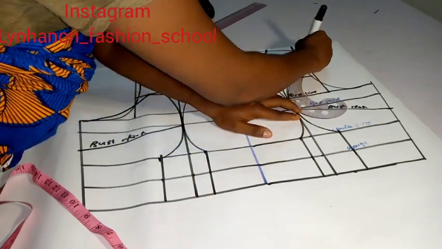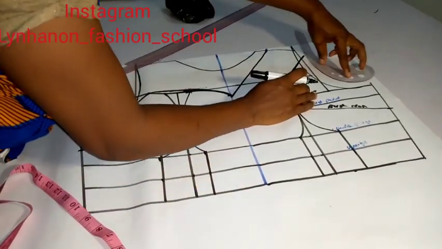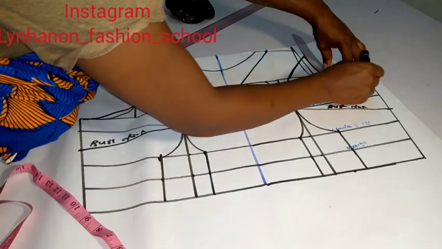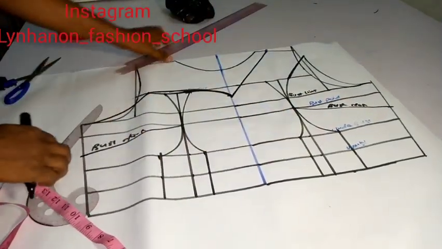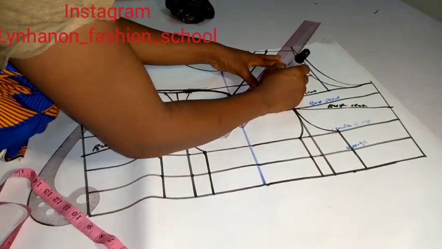So I'm going to alter it to armhole princess dart. Okay, so now I'm going to have a new armhole around there. So I'm going to bring this other part. I'm going to cover it.